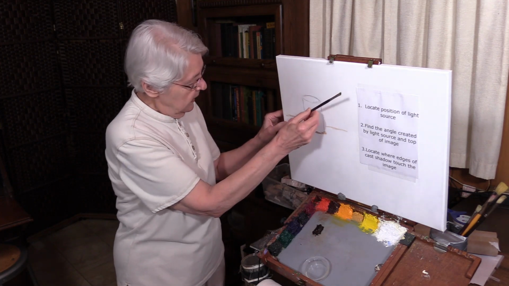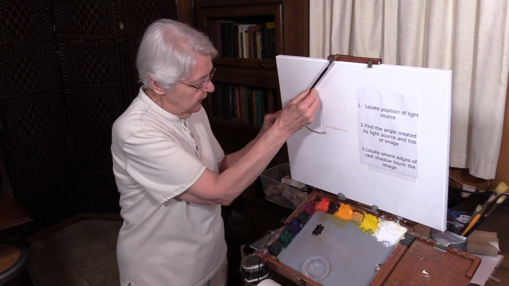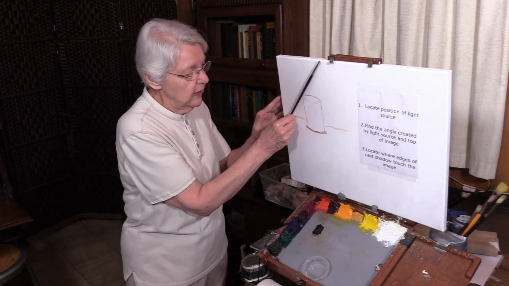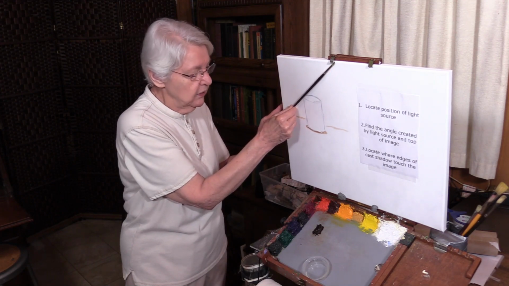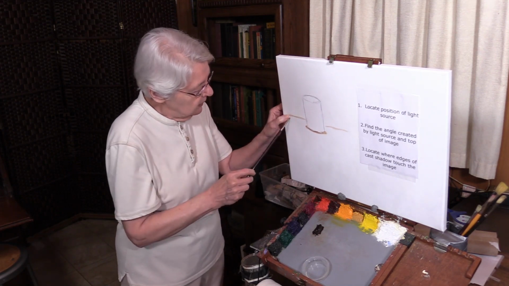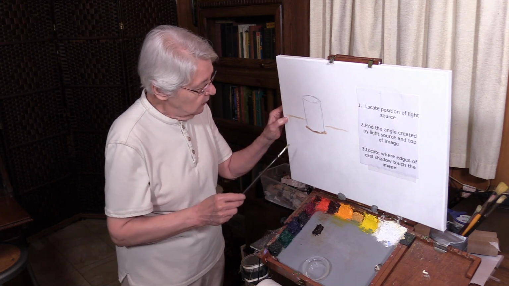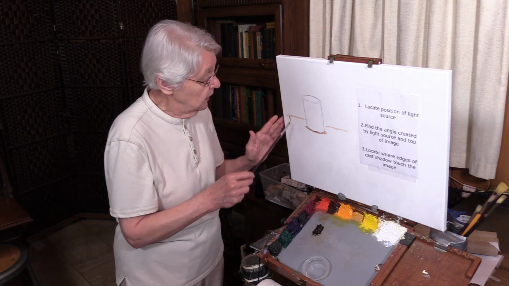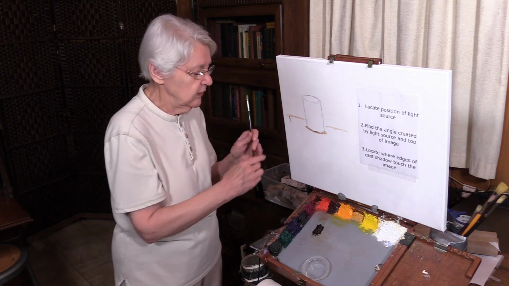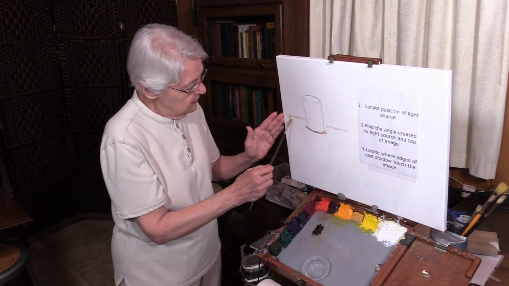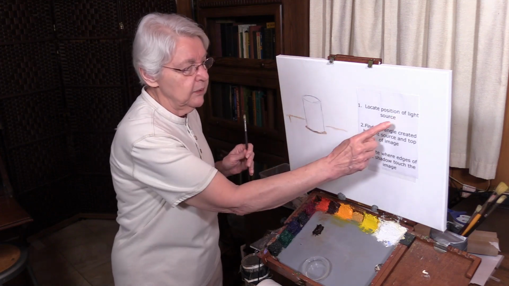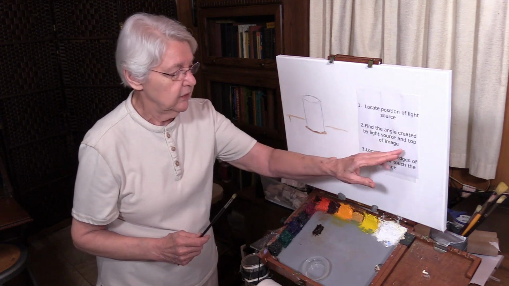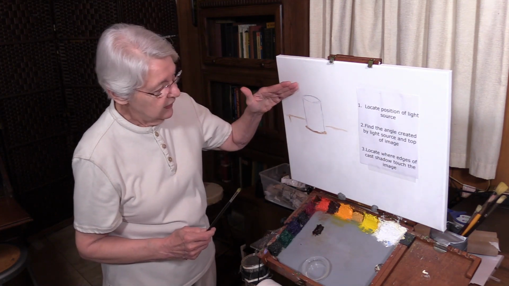So let's say the light source is right over there, it's hitting the cast shadow, I can align a straight object with the edge of the image and then point it directly towards the light source, and it shows me there that the cast shadow will end right here. You can actually measure that when you're looking at an object and you're looking at the light source. So when you locate the position of the light source, that's number one. Then you find the angle created by the light source and the top of the image. That's what I just did there.